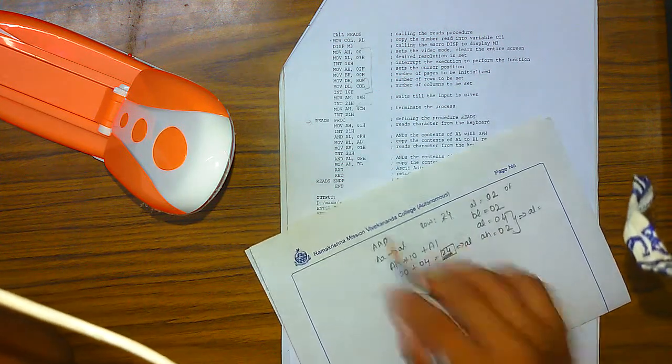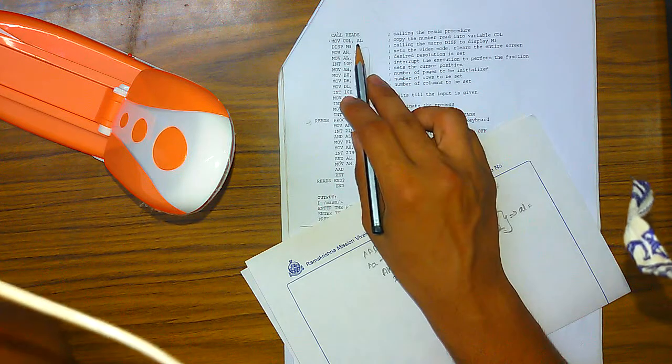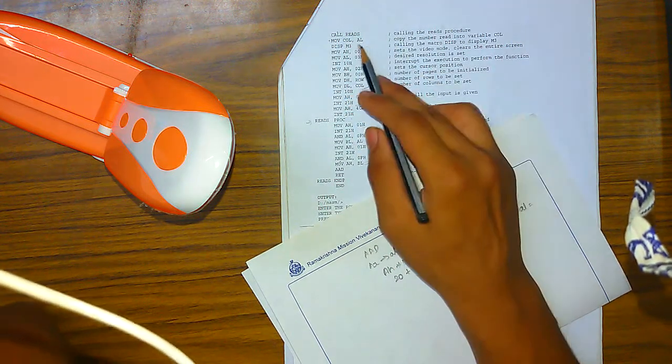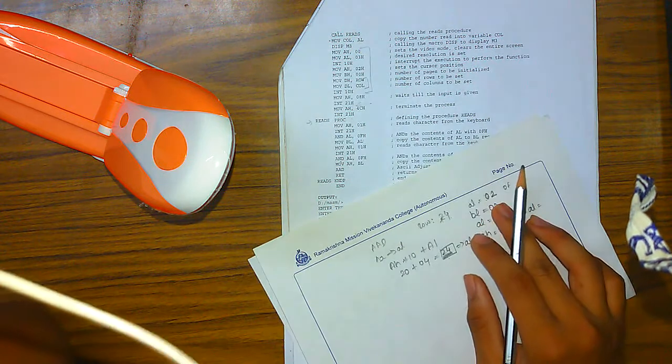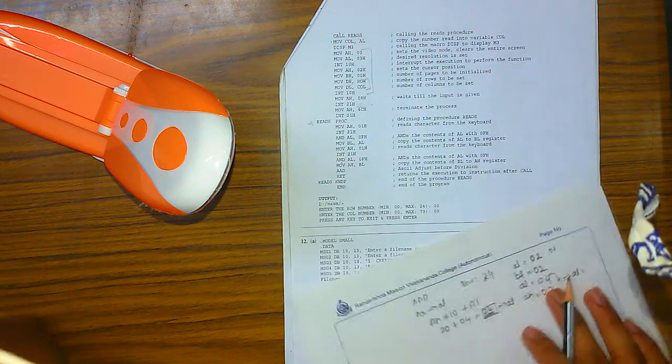After returning, it goes to the rows and columns wherever we call, and that current position will be moved to row and column and displays the output. So that's what the program is all about.